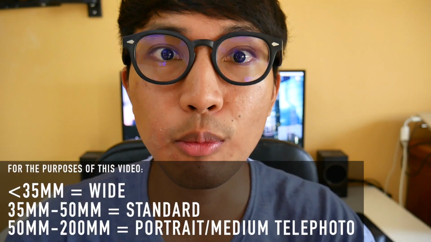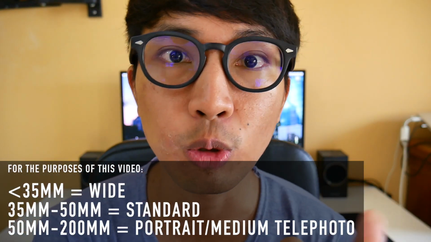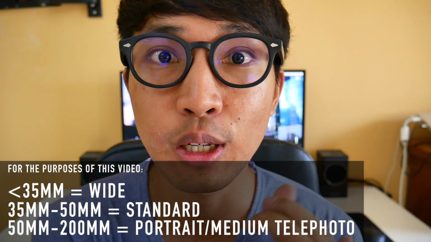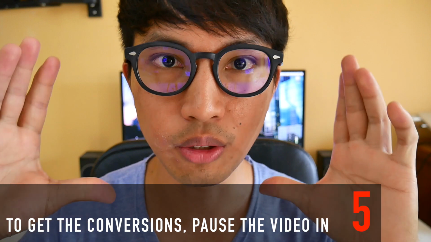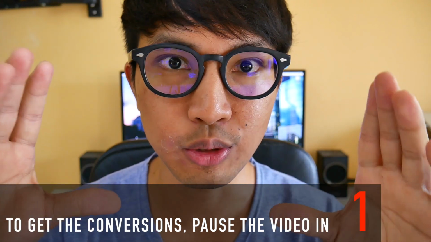Today we're going to cover wide focal lengths, standard focal lengths, and portrait medium telephoto focal lengths. Now before we begin, there's slightly varying definitions about what is a wide focal length, what is a standard focal length, and what is a portrait / medium telephoto focal length. Now these are all in full frame equivalent, so if you want to calculate that for your camera, you're probably going to do a little bit of math. So with that out of the way, let's go.